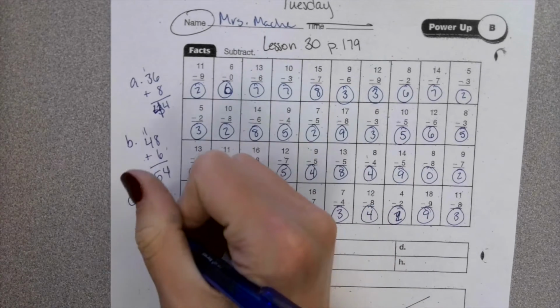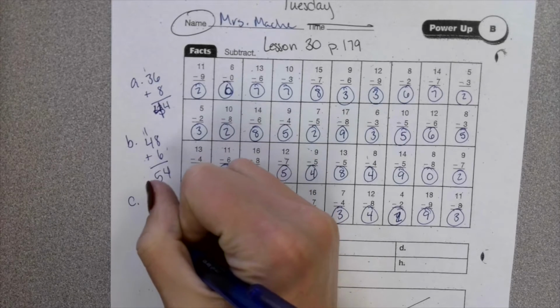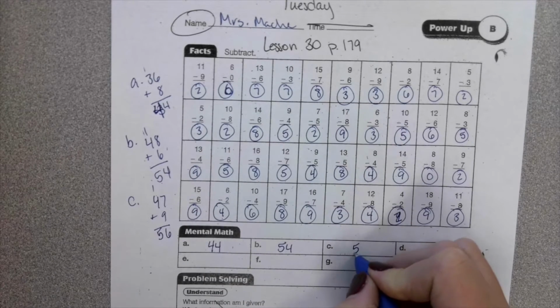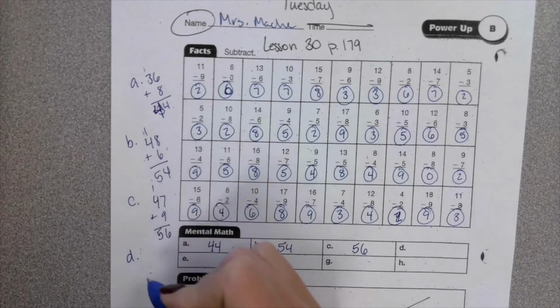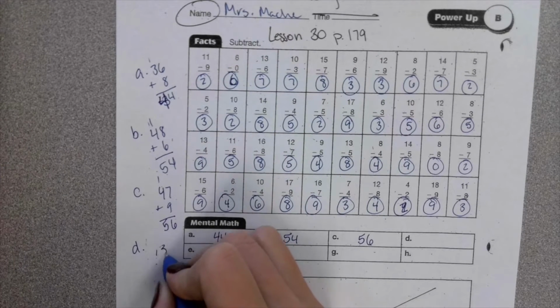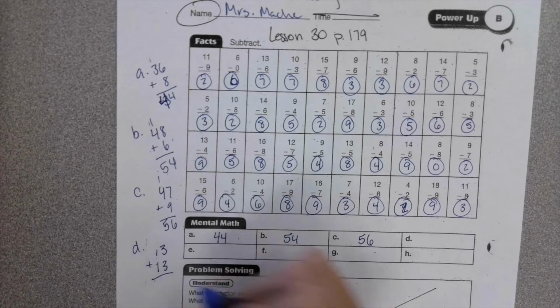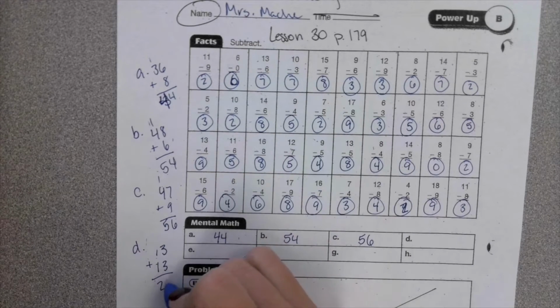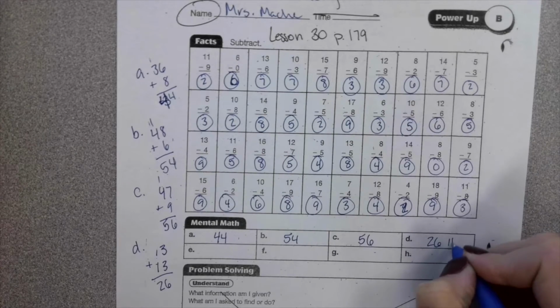C, 47 plus 9. 7 plus 9 is 16. 1 goes up, 6 comes down. 1 plus 4 is 5. So I get 56. D, one of the two identical chairs weighed 13 pounds. How much did the two chairs weigh? Well, the first one weighed 13, the second one's identical and also weighs 13. When we add those, we get 26 pounds.